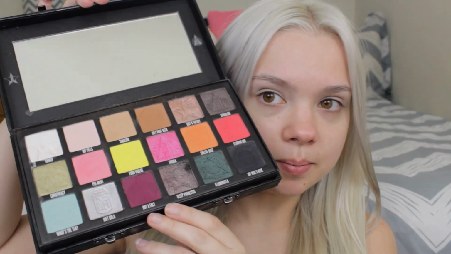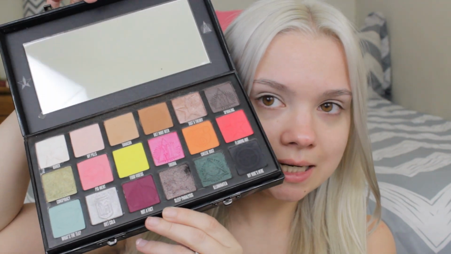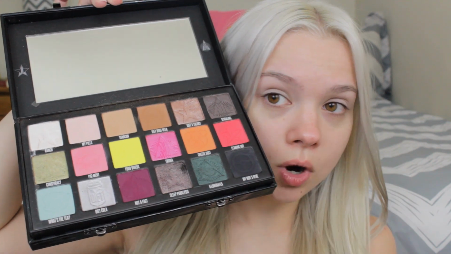But anyways, what you're supposed to do is assign numbers to each of the eyeshadows in that palette. And then you're supposed to randomly pick 3 numbers and create a look out of those 3 numbers, whichever eyeshadows those numbers correspond with. I thought this was a really cool idea, and I thought it would be a lot of fun and just something different to do. So that's what I'm going to be doing today. I'll go ahead and open up the palette. And so here is what we have to work with today.